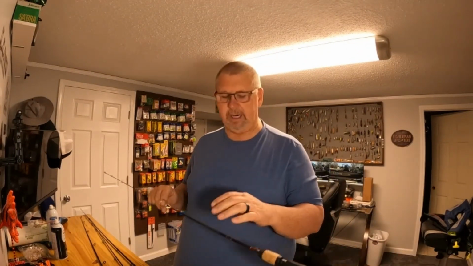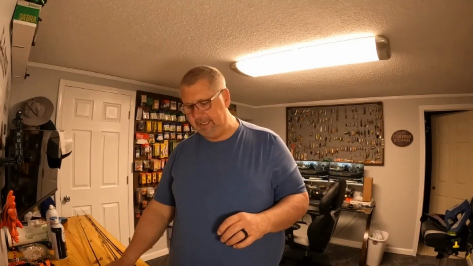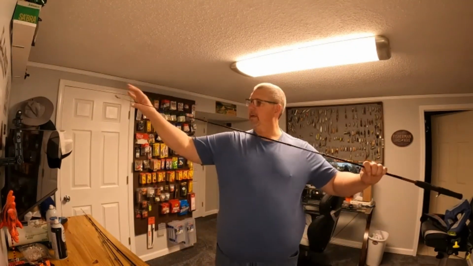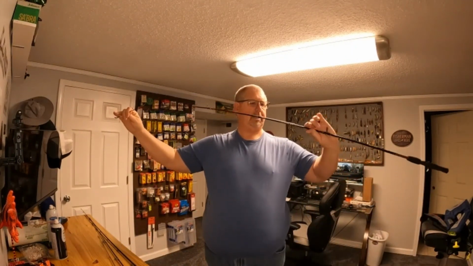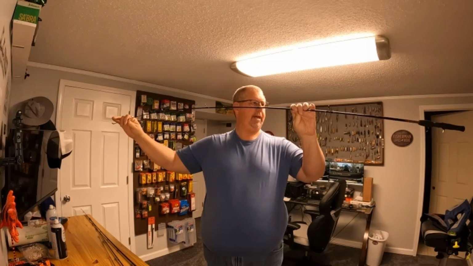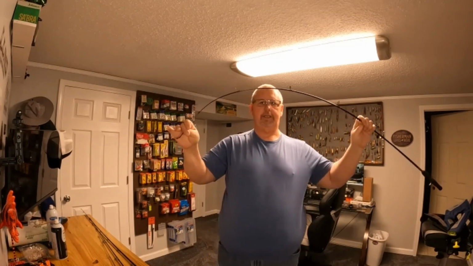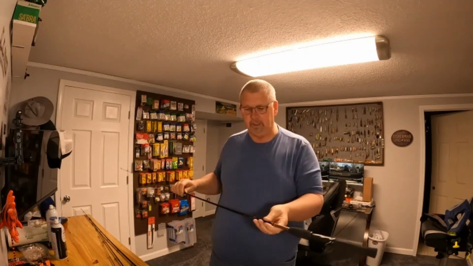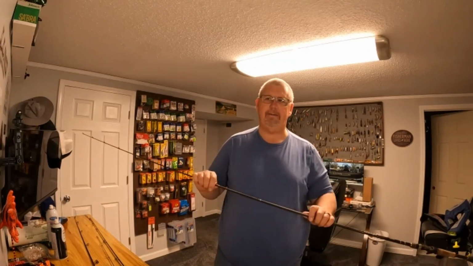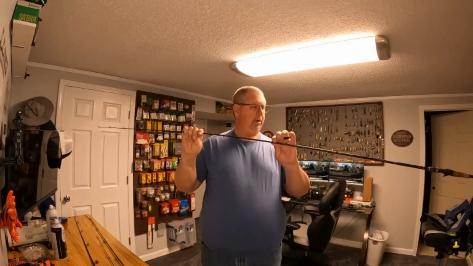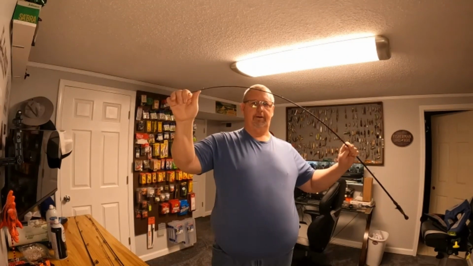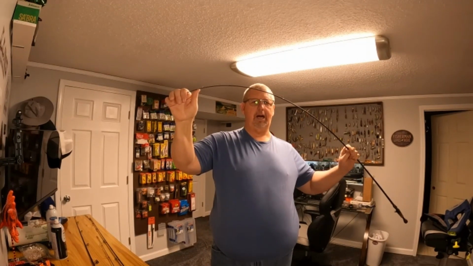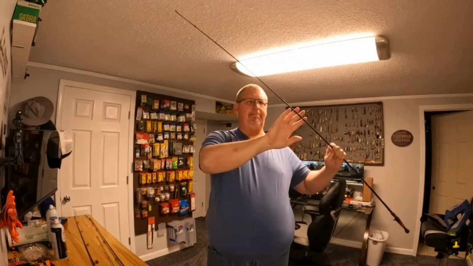Light's going to be the same way. Medium light or medium. Here's a medium, and you can see your backbone starts kind of up in here in the 2.5, 3 foot range, but you still have some good flex in your tip. But when you get into a medium, or a heavy, medium heavy, your backbone's clear up in here, and your flex is in the first 12, 14 inches of the rod. And then you're into this backbone of the rod.